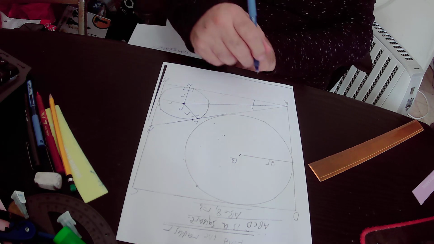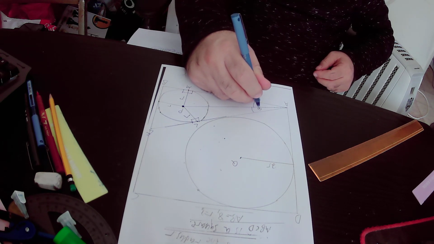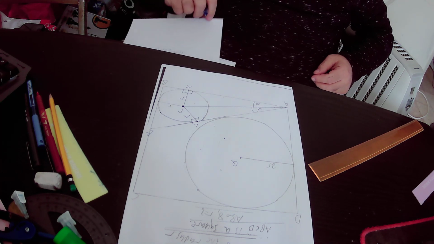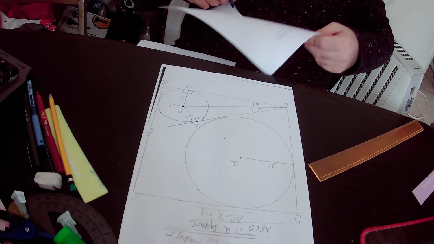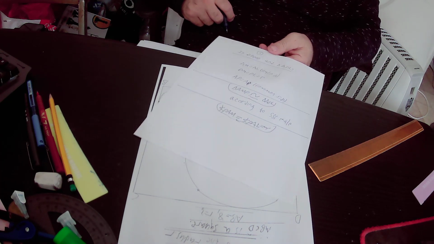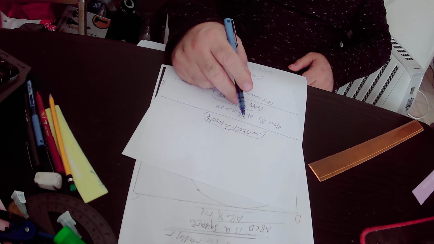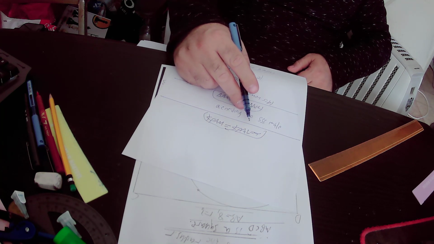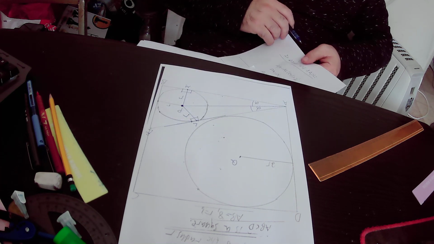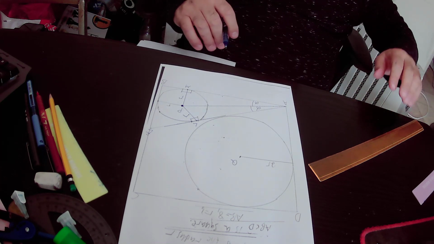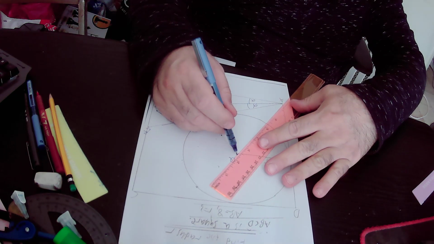If we define this angle as alpha, then this angle also equals alpha. So angle PAM equals angle PAL, and both angles are equal to alpha according to our definition. Okay, so in the next step we will join points A and Q by a straight line.